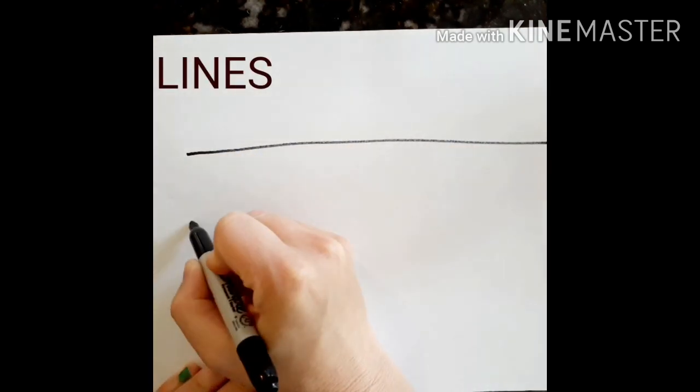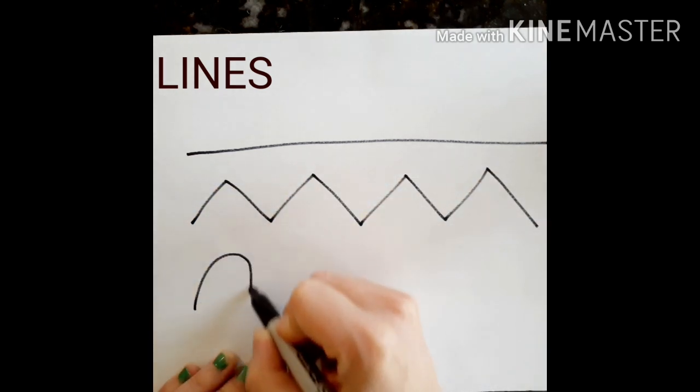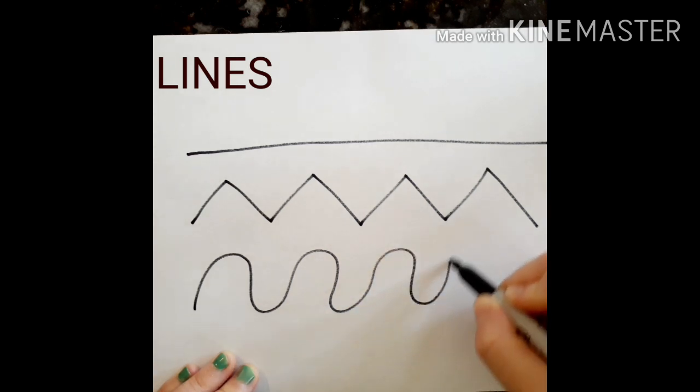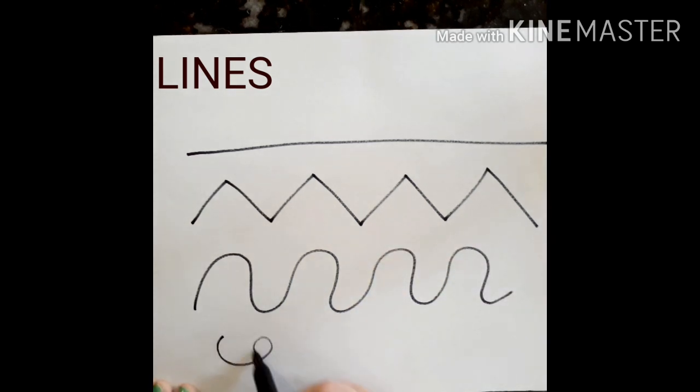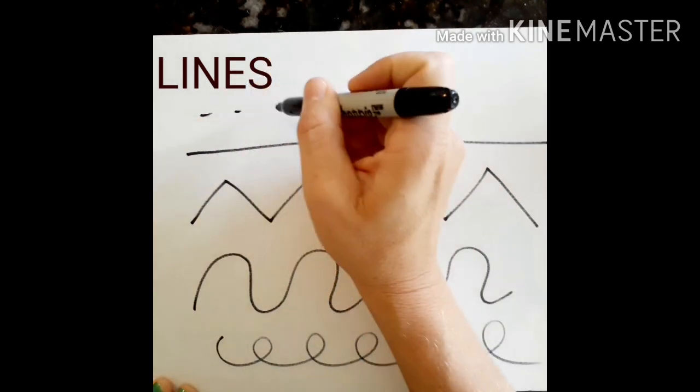Here's some different types of lines. Straight, zigzag, wavy or curvy, loop-de-loop, maybe dotted.